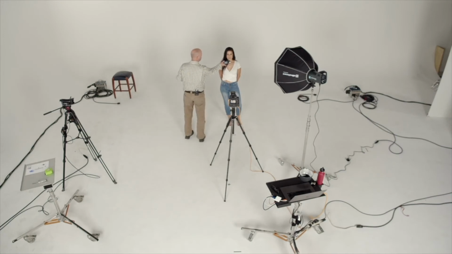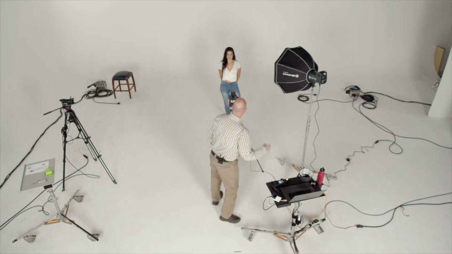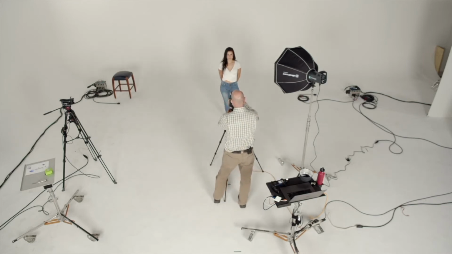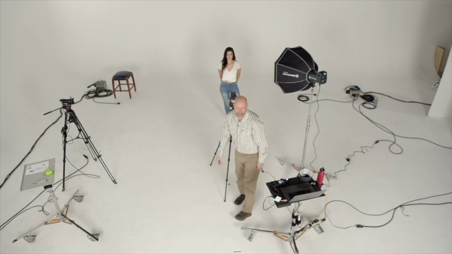That's F9 now. We're at F9. Now what I can do is I can shoot a portrait here of Teresa. And what we can see is the shadow, it's still there, but because of the distance between Teresa and the background, it's sort of off in the distance.